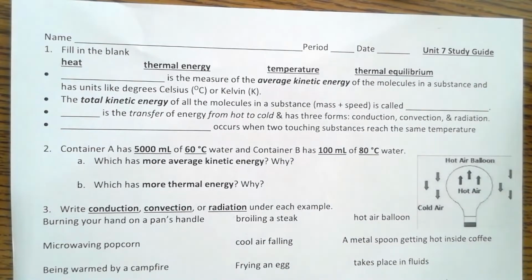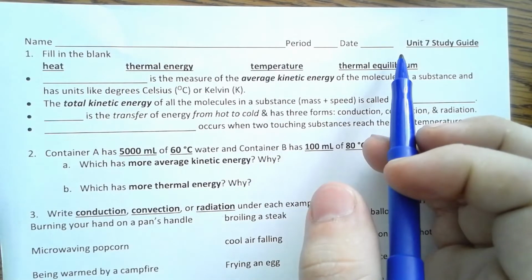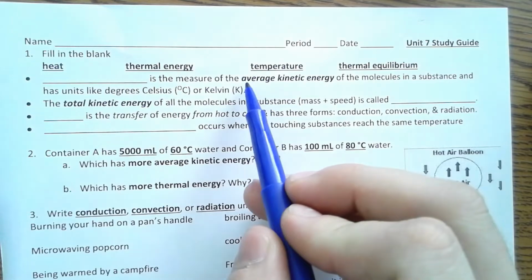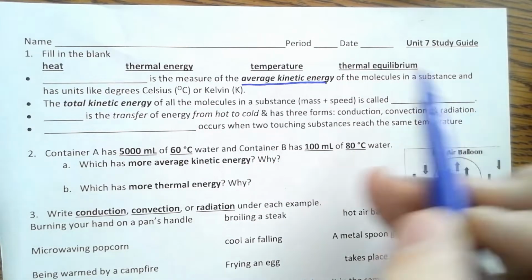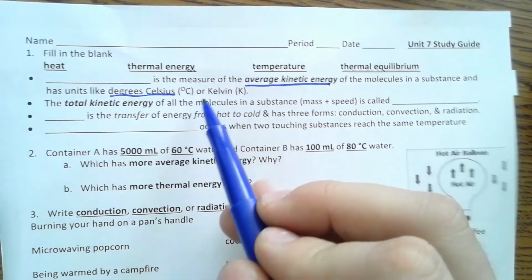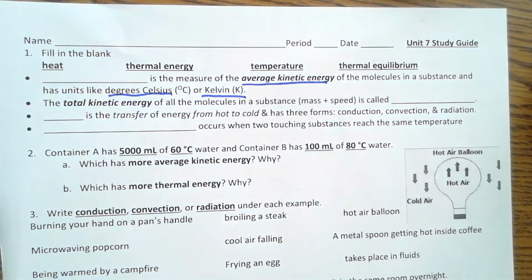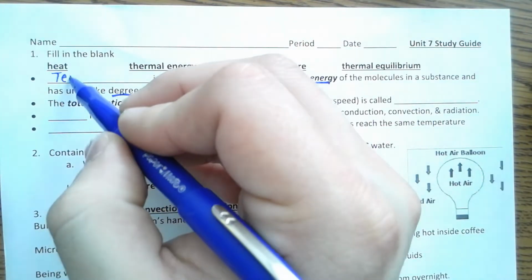Energy Study Guide. Question 1. Fill in the blank with heat, thermal energy, temperature, and thermal equilibrium. Blank is the measure of average kinetic energy of the molecules in a substance and has units like degrees Celsius or Kelvin. This is the fancy science definition for temperature.